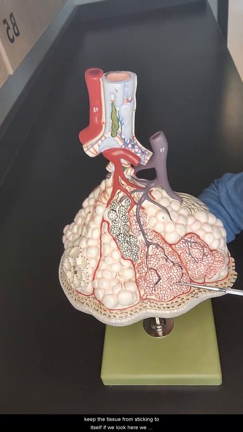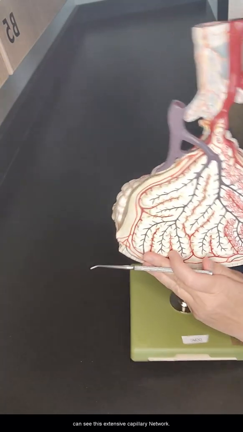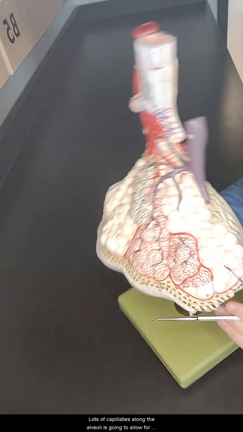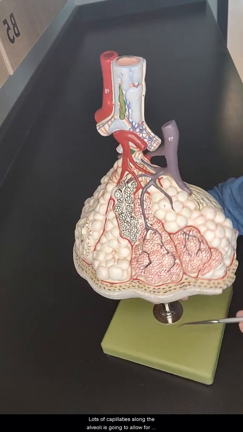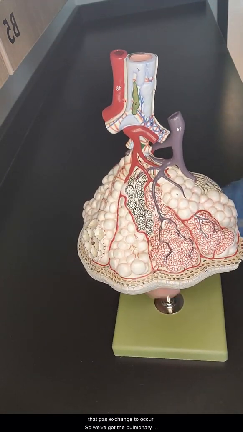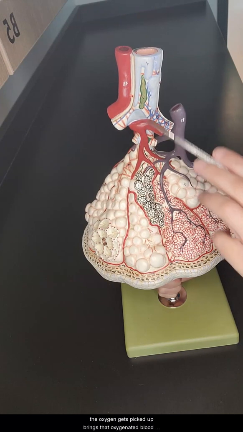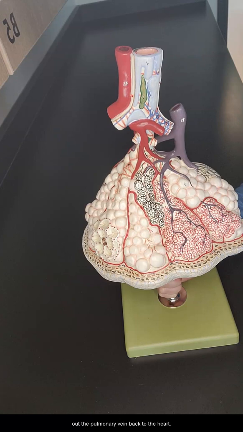If we look here, we can see this extensive capillary network. So lots of capillaries are going to be running along the alveoli, which is going to allow for that gas exchange to occur. So we've got the pulmonary artery bringing in that deoxygenated blood, and those branches coming down into these capillaries. The oxygen gets picked up, brings that oxygenated blood out the pulmonary vein back to the heart.